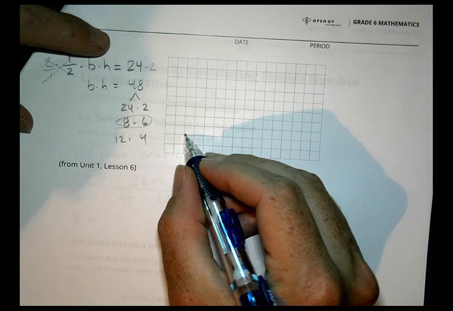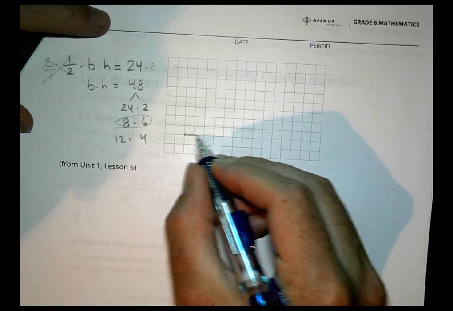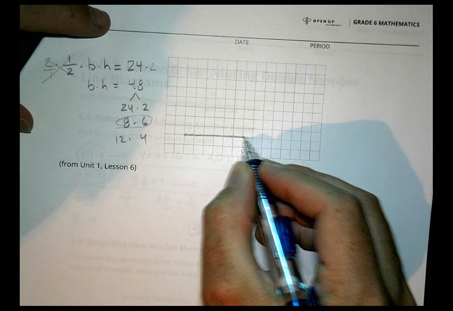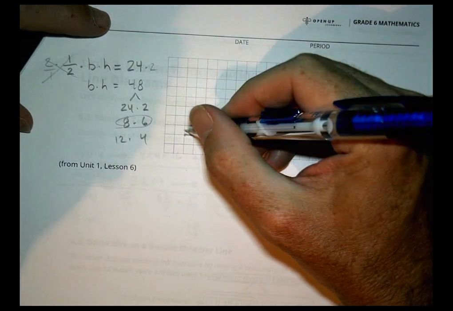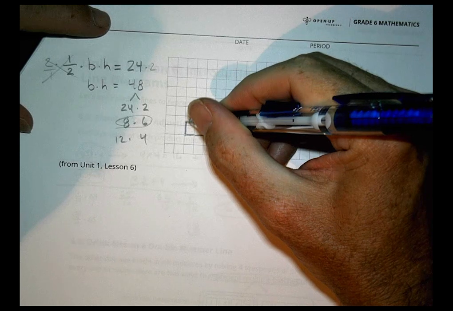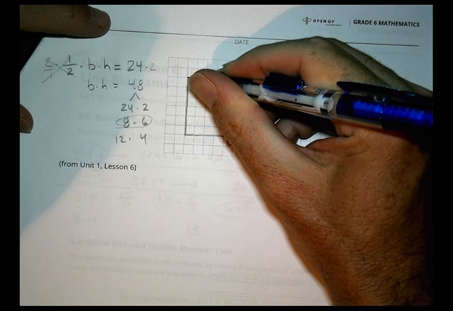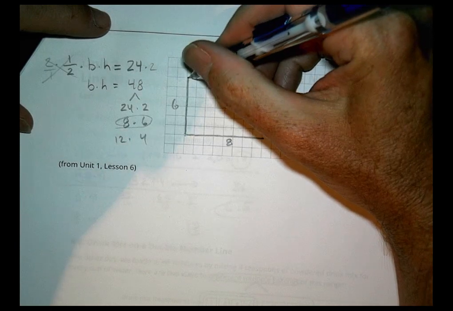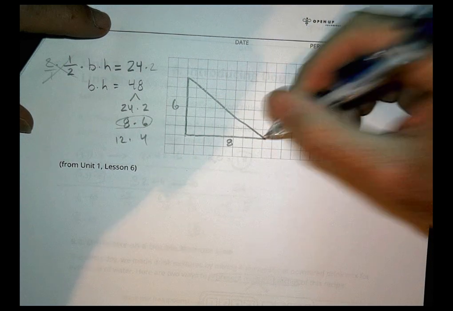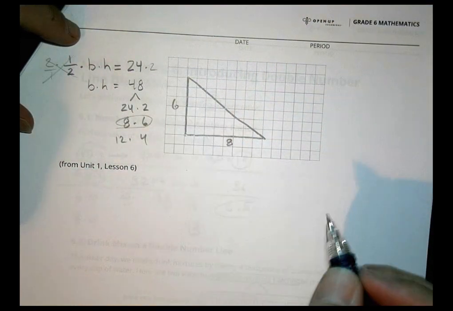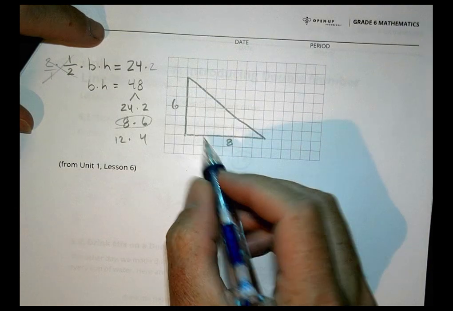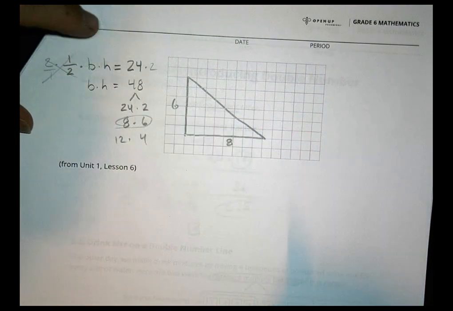So I'm going to do a base of 8. 1, 2, 3, 4, 5, 6, 7, 8. So there's my base of 8. And it doesn't say it can't be a right angle, so I'll count up for a height of 6. 1, 2, 3, 4, 5, 6. My height of 6. And then we connect our dots. And there's our triangle with a base of 8 and a height of 6. So 1/2 of 48 is 24, and it's going to be just perfect.